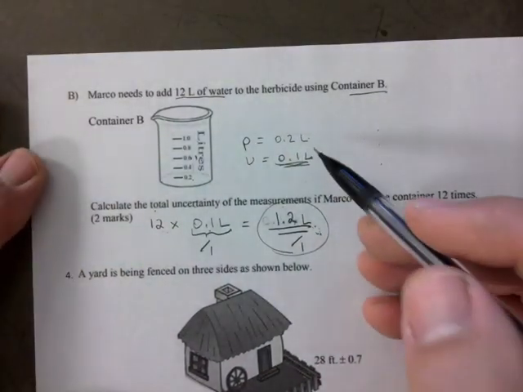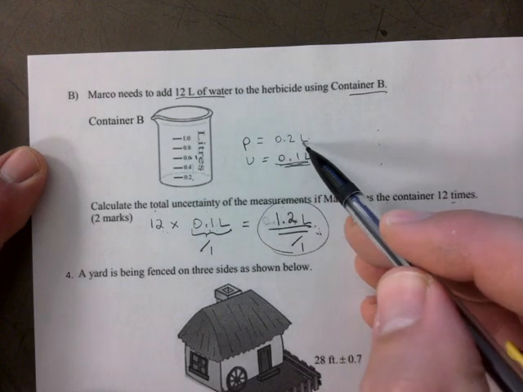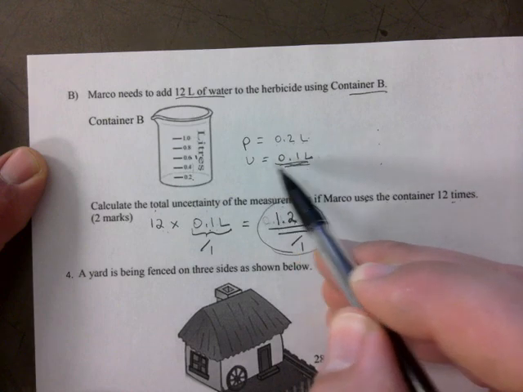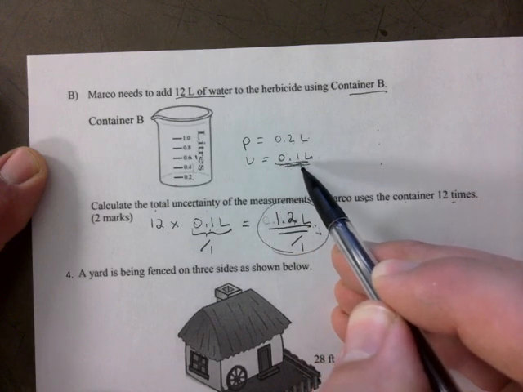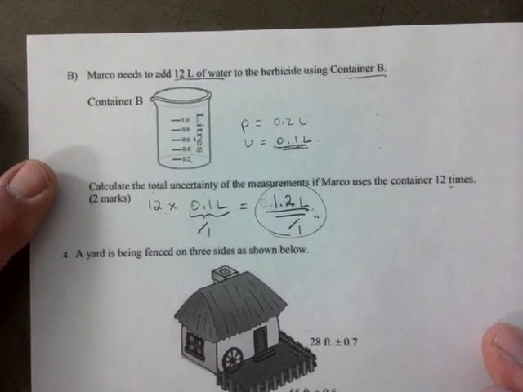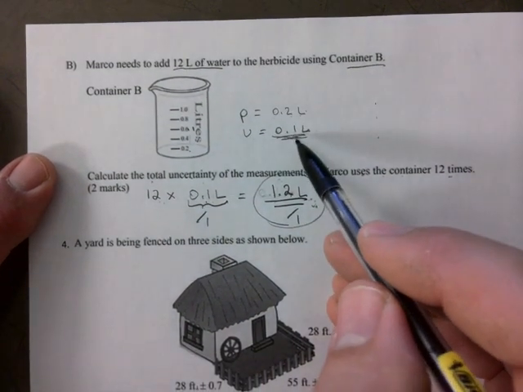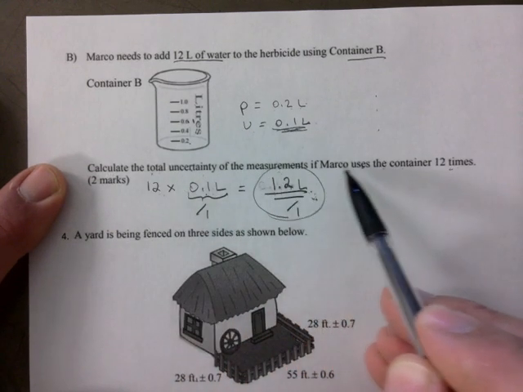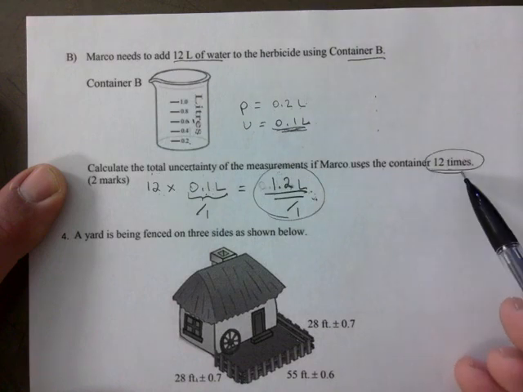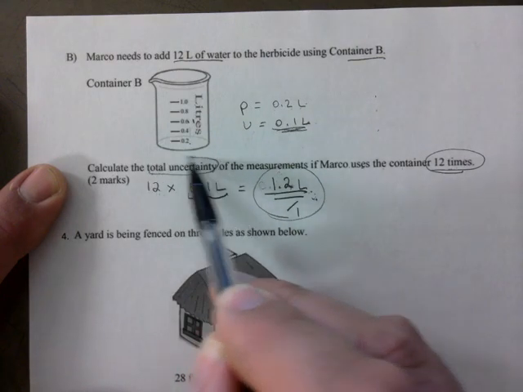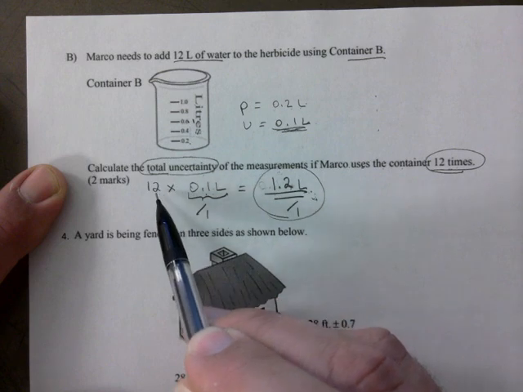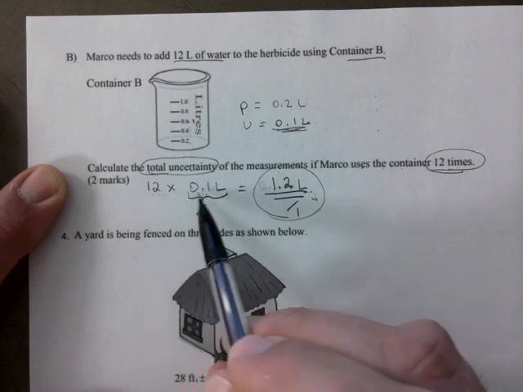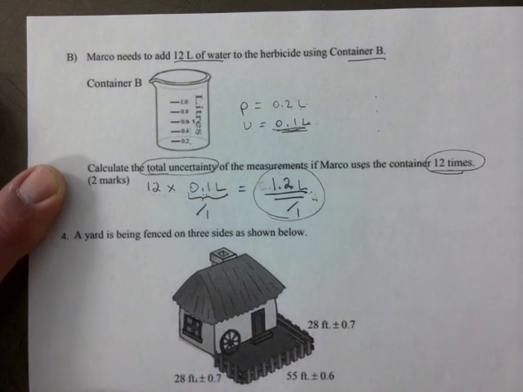Hopefully you're marking this, right? The precision of this container goes up by 0.2. Therefore, the uncertainty is 0.1. Okay? It doesn't ask me to do that, guys. This is not the final answer. Watch what it says. Calculate the total uncertainty of the measurement if Marco uses the container 12 times. The total uncertainty is what we want. So basically, you can add 0.1 12 times, or you can just say 12 times 0.1, and you get your answer that way.